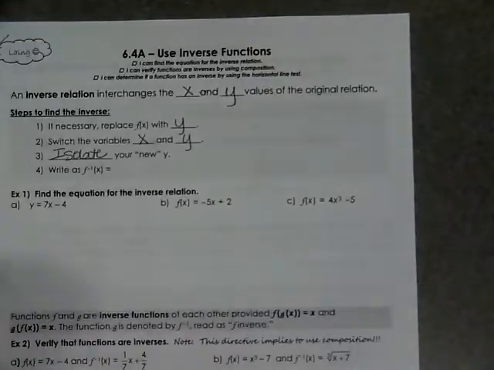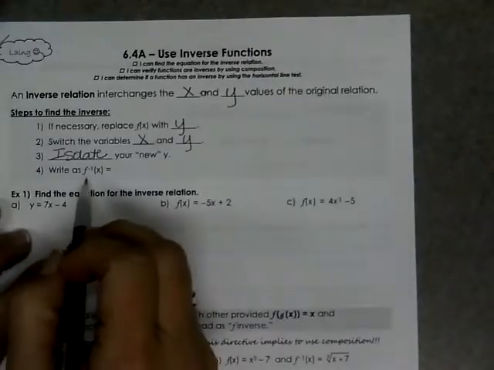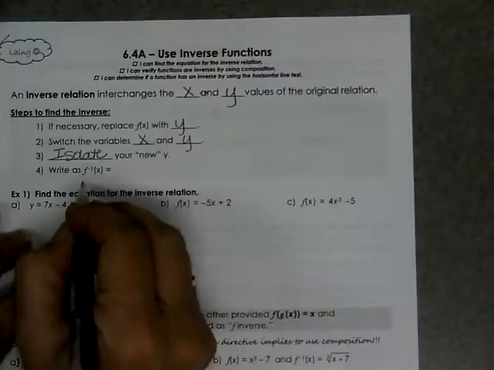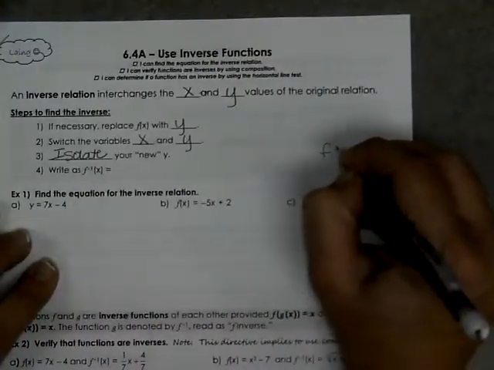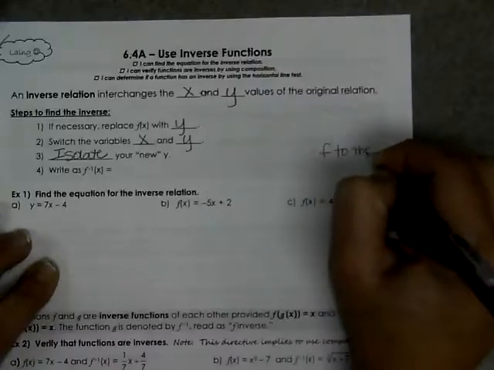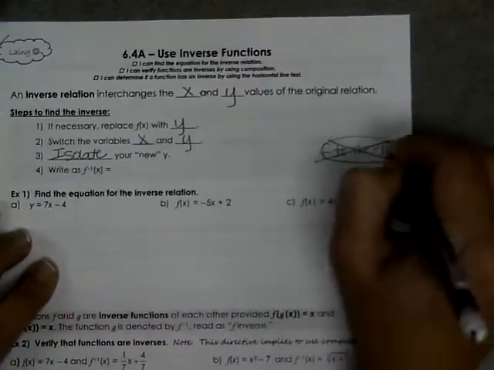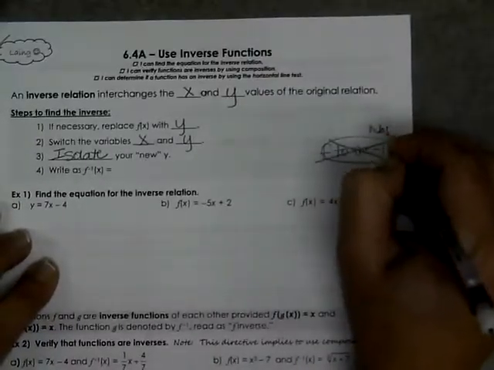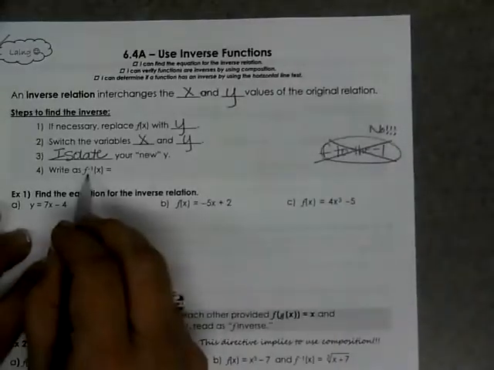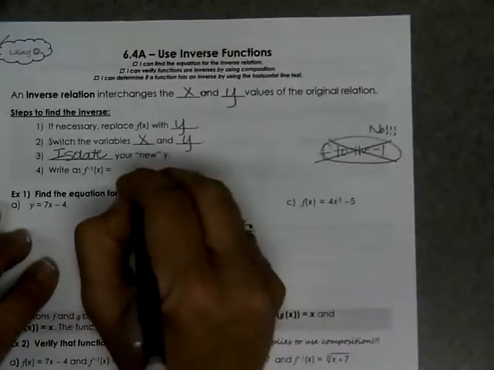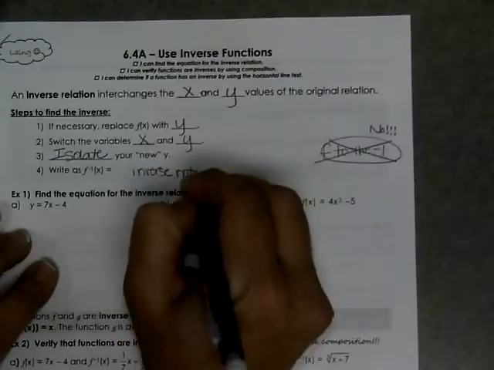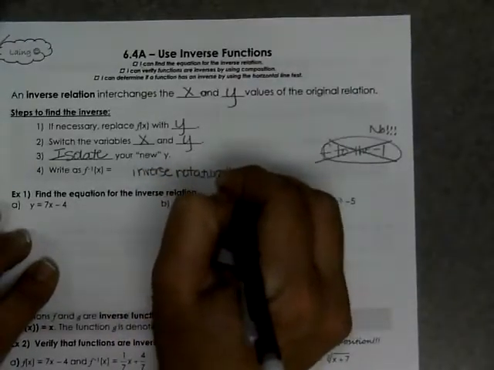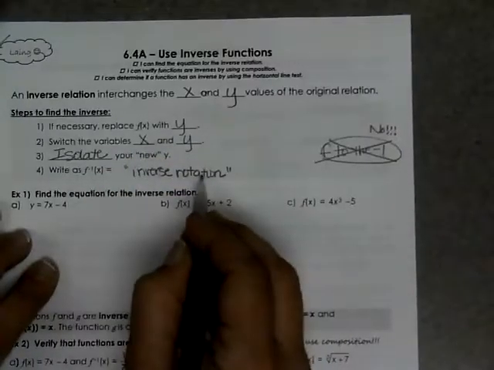And what we'll be doing is writing it like this. It looks like f to the negative 1, but let me tell you that's not what this means. This is actually inverse notation. When we ask you to write, be sure to write your answer using inverse notation.